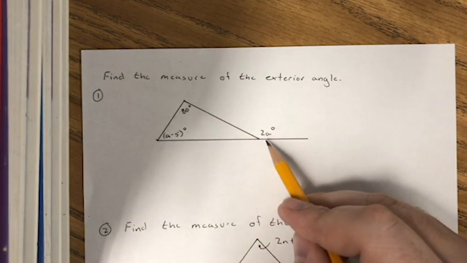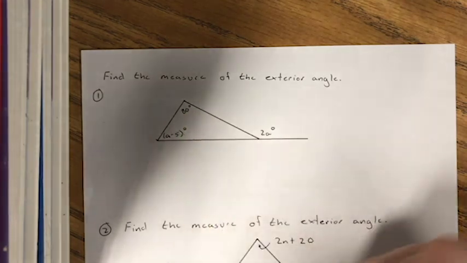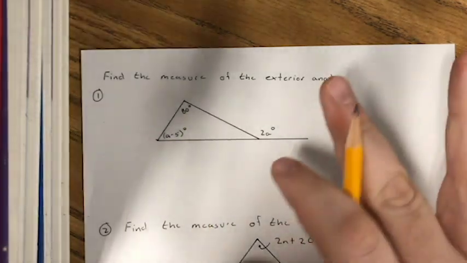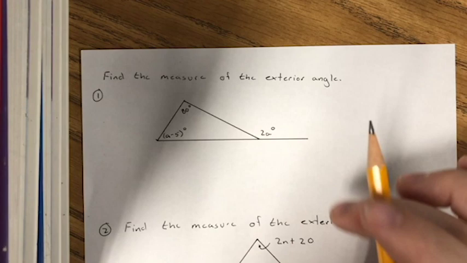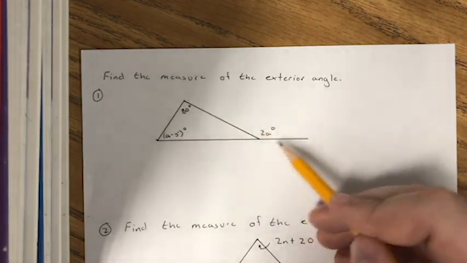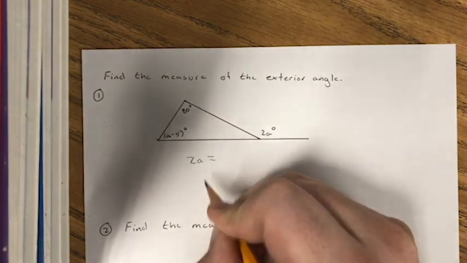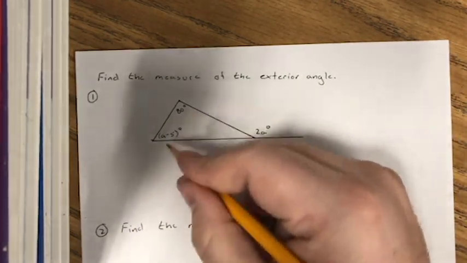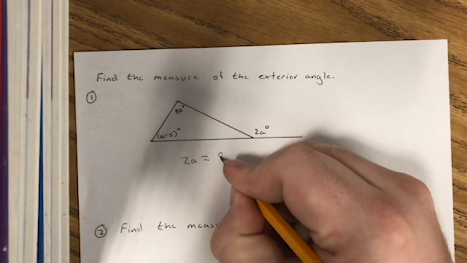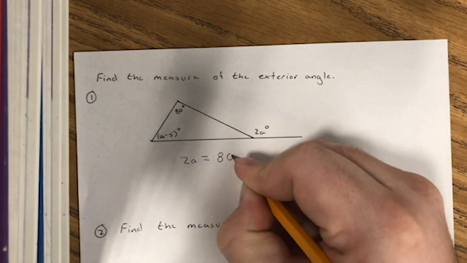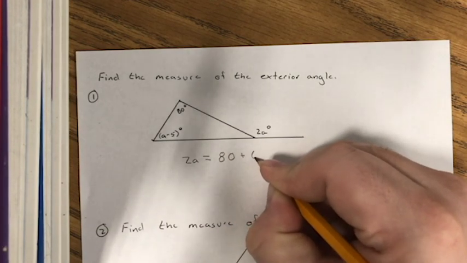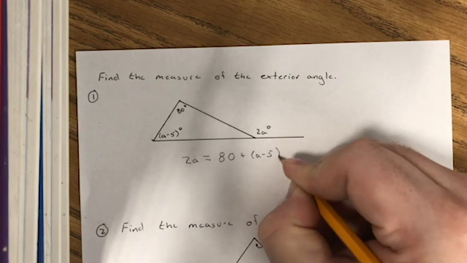And we have a variable here and we have all this stuff. So before you freak out, go over your rules. It states that this exterior angle is equal to the sum of the two non-adjacents. So that's equal to the sum of 80 plus a minus 5.